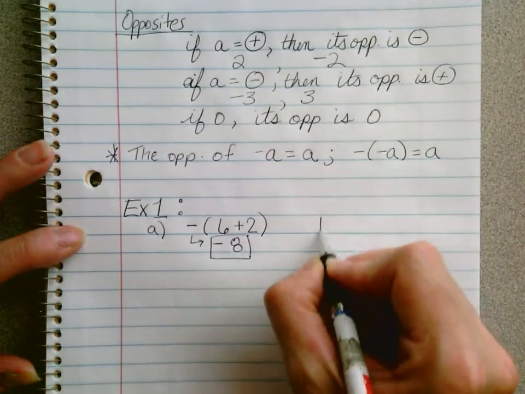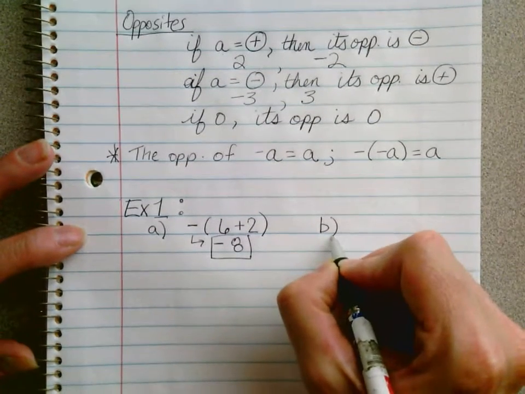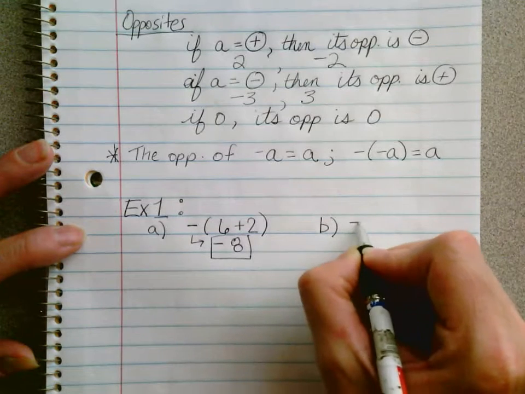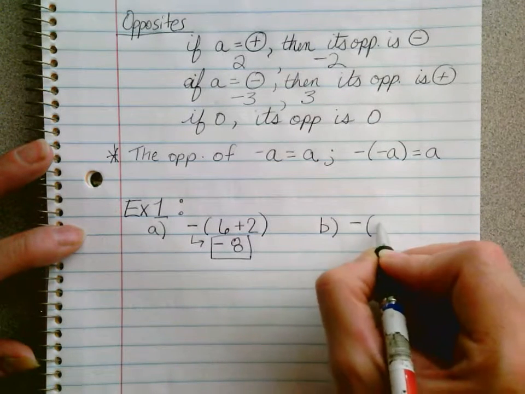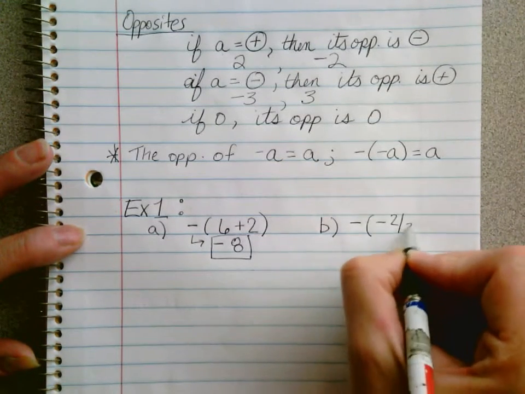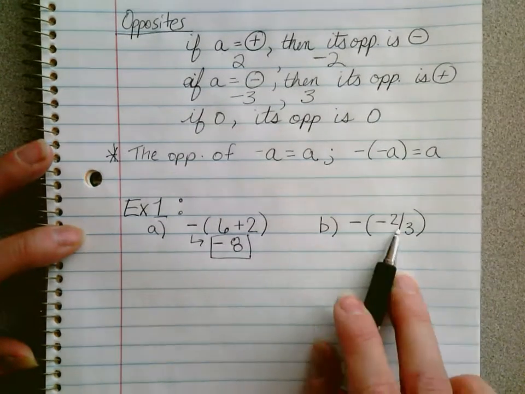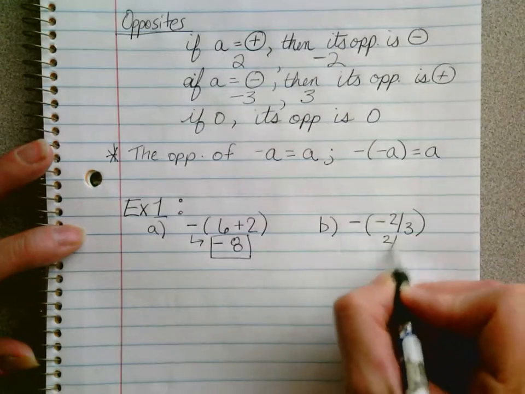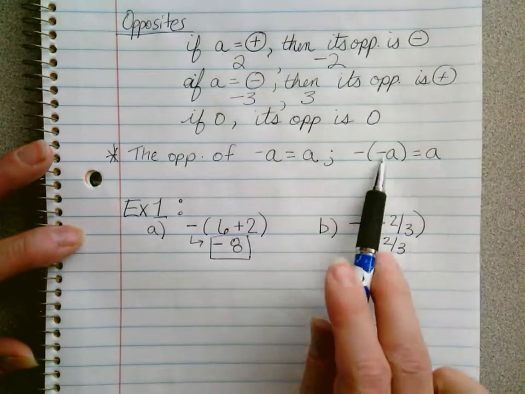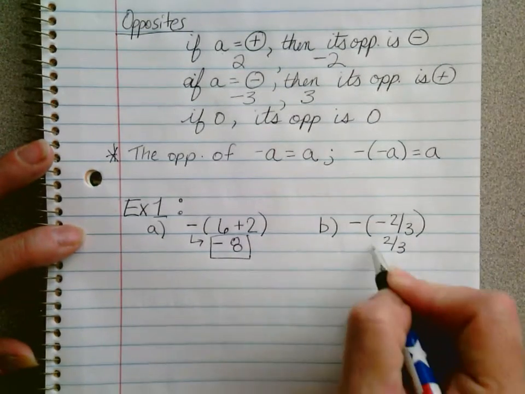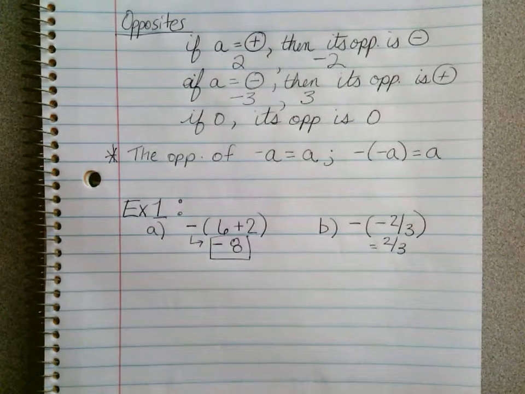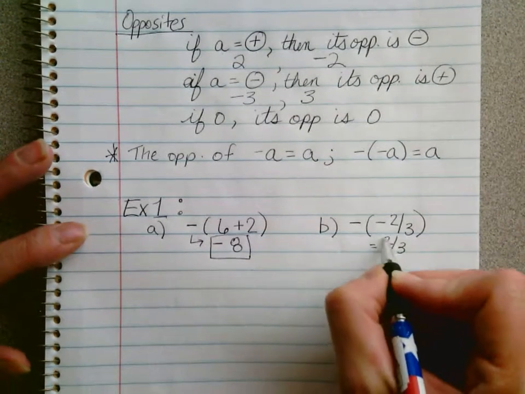In contrast, the opposite of -2/3 is going to be what? The opposite of a negative is a positive. Okay? 2/3, I'm sorry.